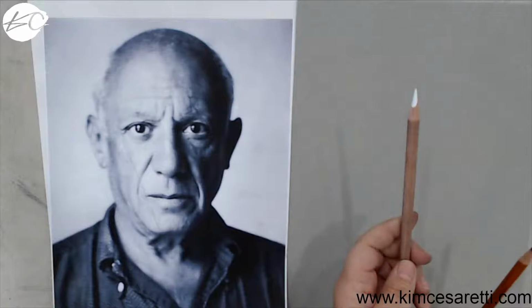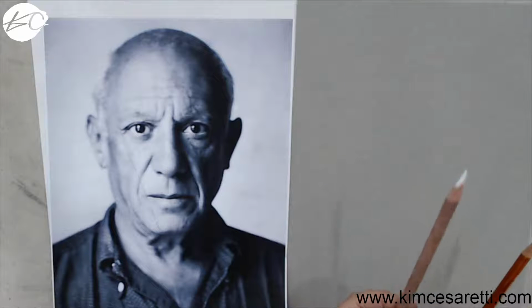Charcoal comes in different hardness, softness range. The one that I gave you is a 2B, which is a medium. I also have hard and soft in the charcoal pencils. I also gave you a white, which is not really charcoal, it's more of a chalk pastel lead.